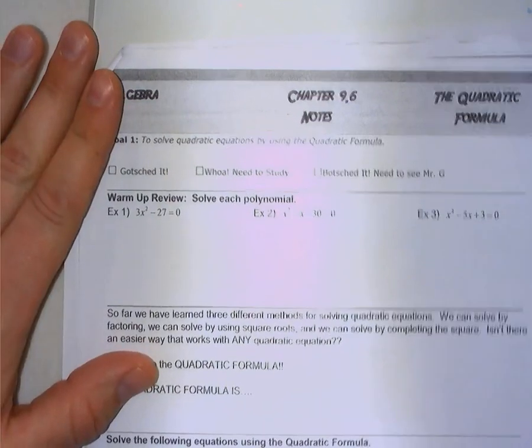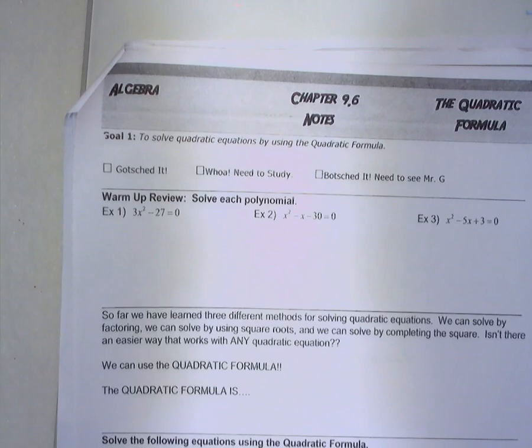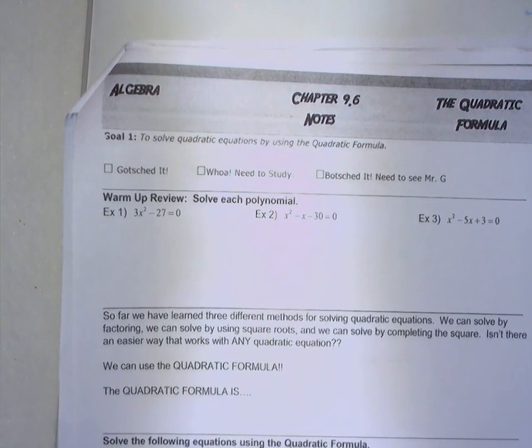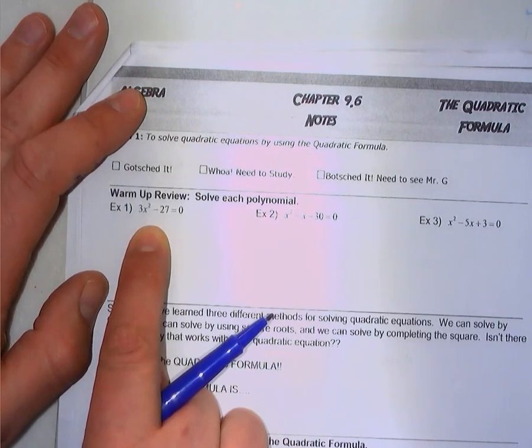All right, as I take a look, it says warm up, solve each polynomial. Now we've learned two ways. We could factor, or you can use the square root method. Square root method is perfect for this one because there is no middle term.